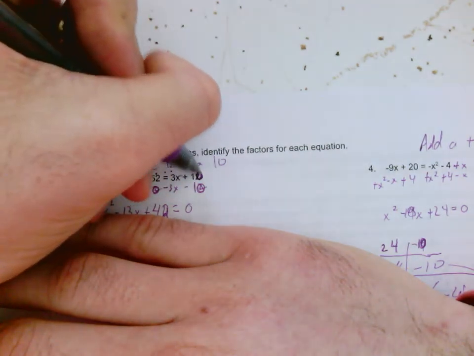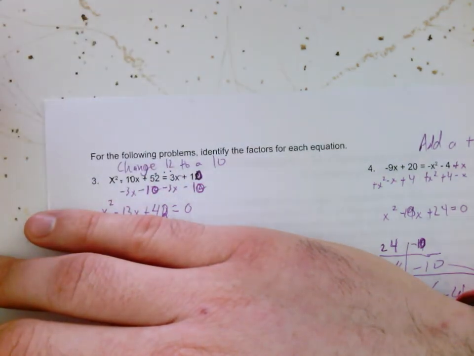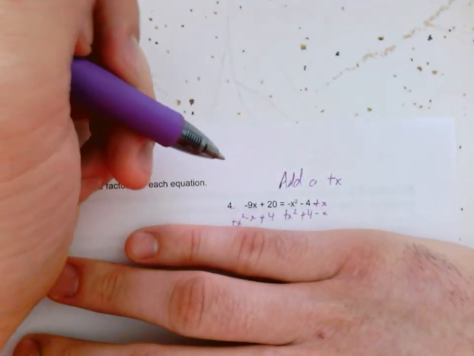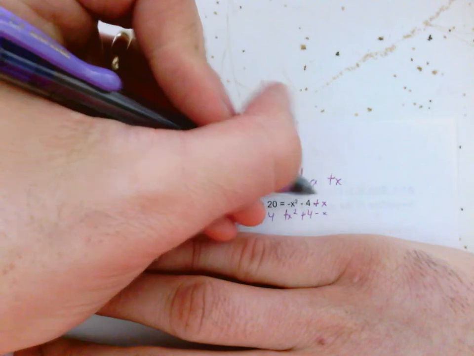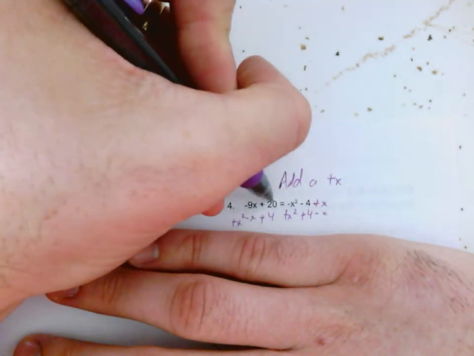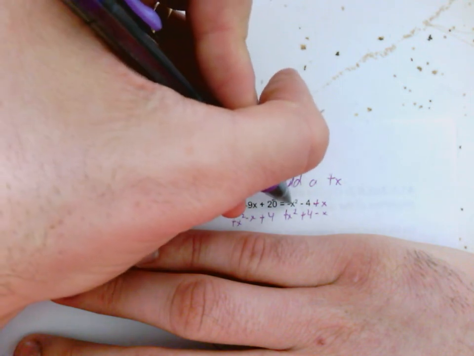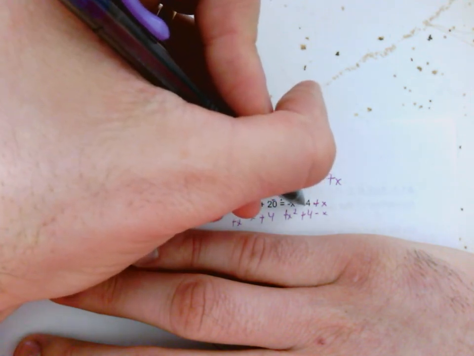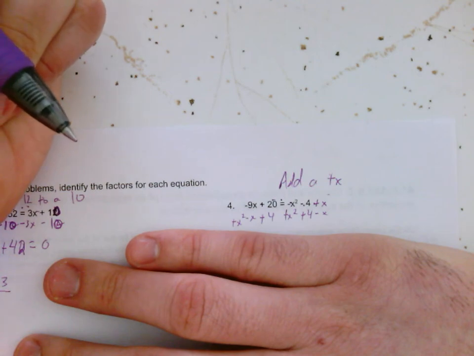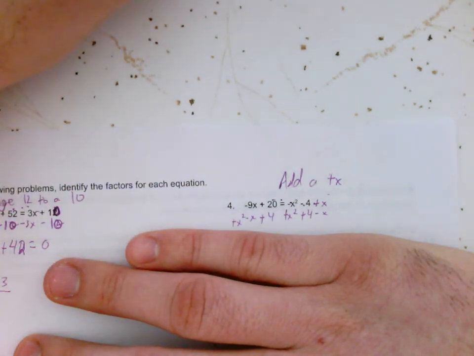So just draw a 0 over that 2, so it's a 10 instead of a 12. And then on number 4, I want you to add a positive x here. So negative 9x plus 20 equals negative x squared minus 4, and then just add on that plus x. And you should be all set to go.